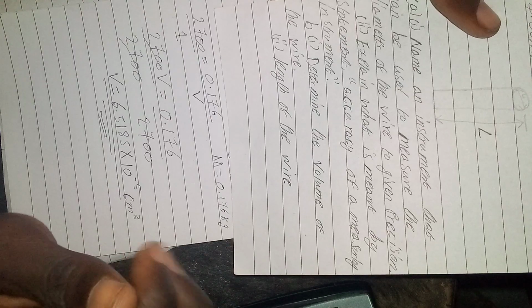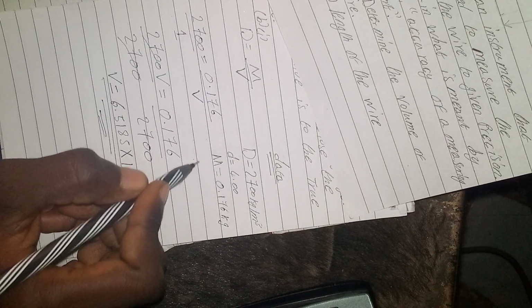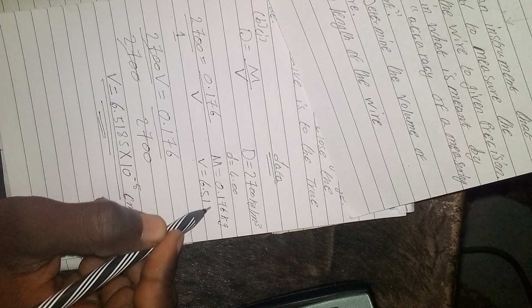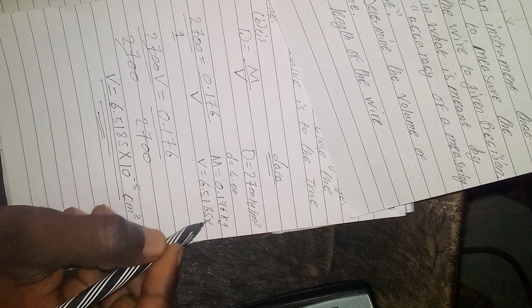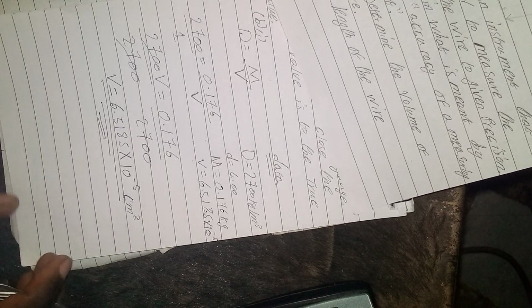Okay, so question 2 is what? Find the length of the wire. Okay, so how do you find the length of the wire? So here on our data, you can also add what? Volume. We found the volume, which is 6.5185 times what? 10 to the power negative 5.